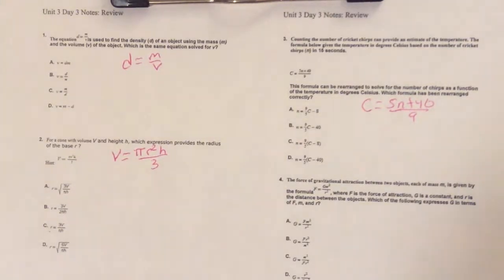Okay, so today we're going to go over Unit 3, Day 3 notes, which is just reviewing a couple things that we've learned so far. So, number one, it says the equation D equals m over v is used to find the density of an object using the mass and the volume of an object.